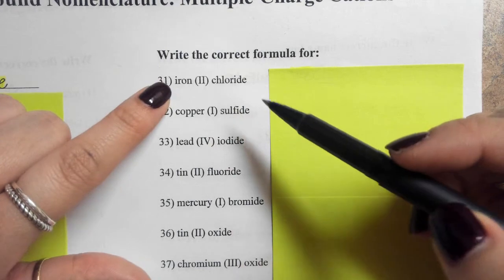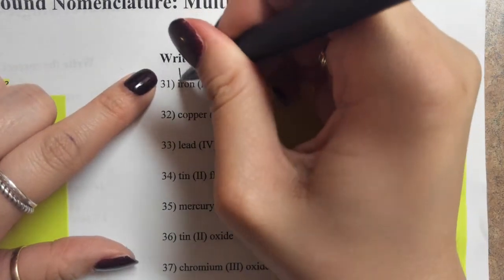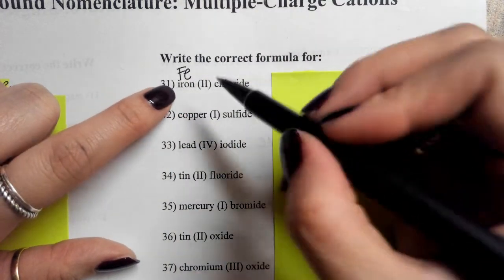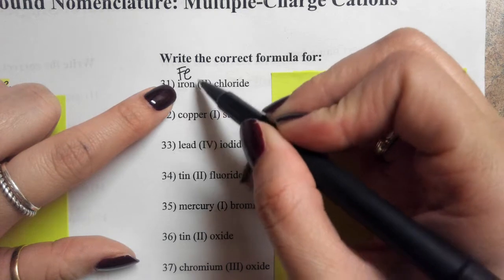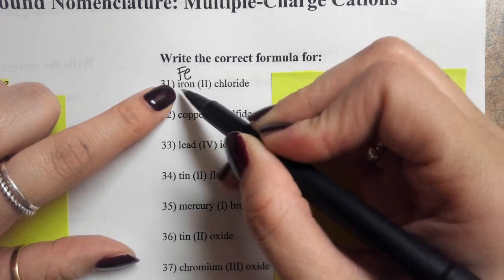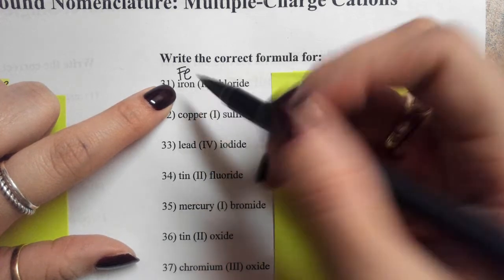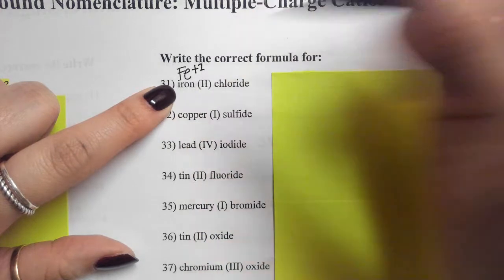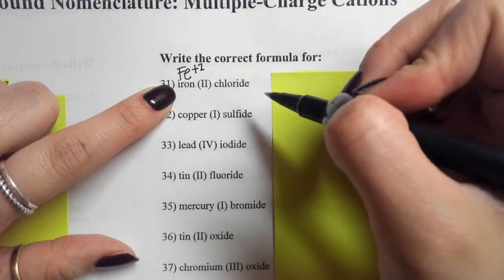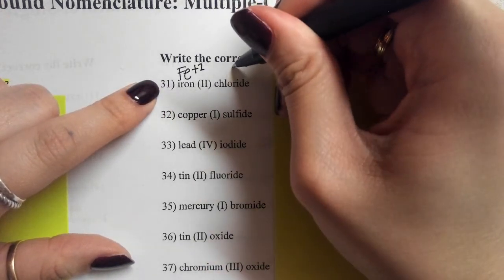And so iron, we know that the symbol for iron is Fe, so I'm going to go ahead and write Fe, and if you're not sure, you can always use your periodic table. This Roman numeral in parentheses tells you the oxidation number of the metal in front of it. And so we know then Fe has a 2+ charge, so I'm going to write +2. The next thing you have now is chloride. And so chloride is chlorine, so we're going to write Cl.